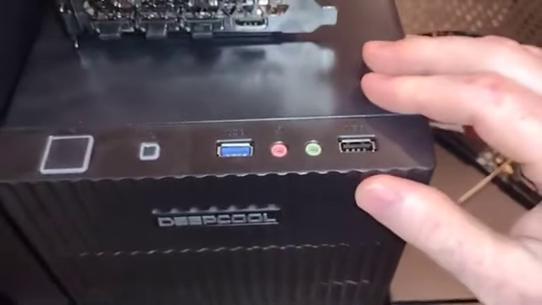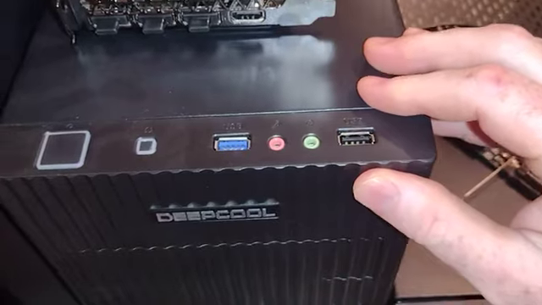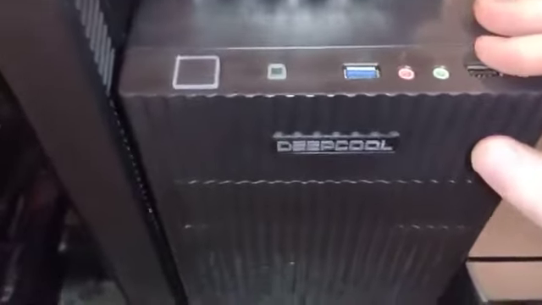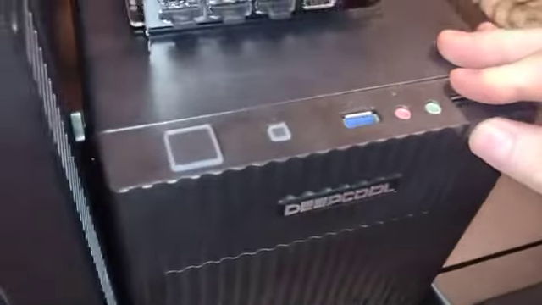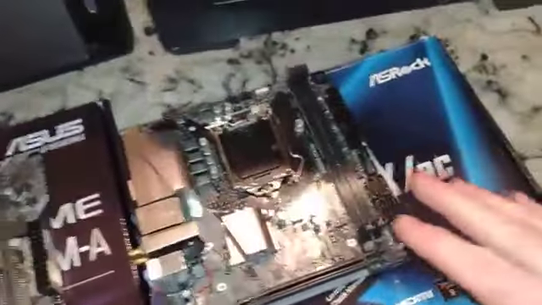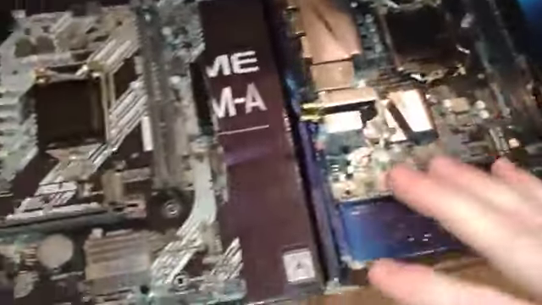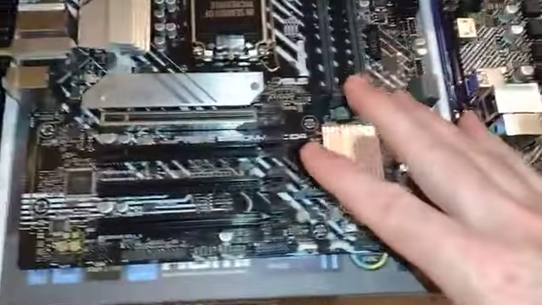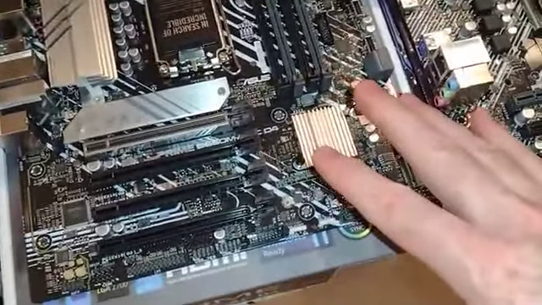This case has only one USB 2.0 and one USB 3.0. I don't believe there's one on the side of this. Sometimes cases have them on the side too, but once again, you'd be good with this. You'd be good with this guy, and you would be good with this one fitting in that case.